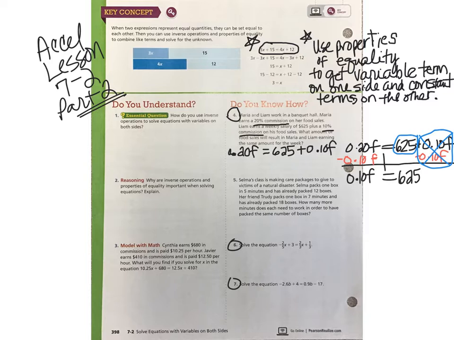625. So now we're going to use our division property of equality, because we have multiplication with the variable, and we're going to divide both sides by that 10 hundredths, like so. And what do you think we're going to get? So now that my 10 hundredths has disappeared, what does F equal? Hopefully you got $6,250 in food sales.